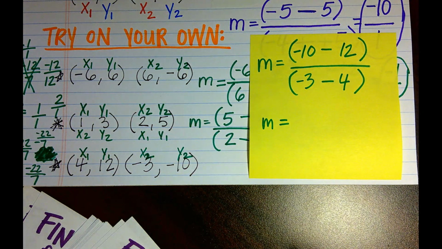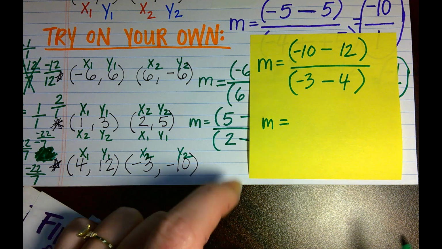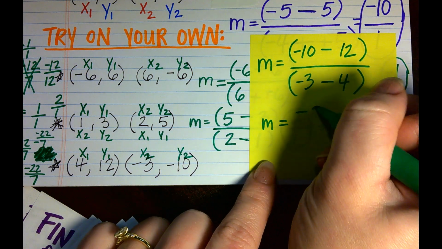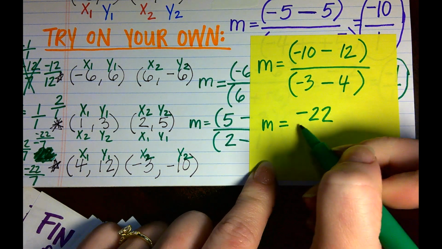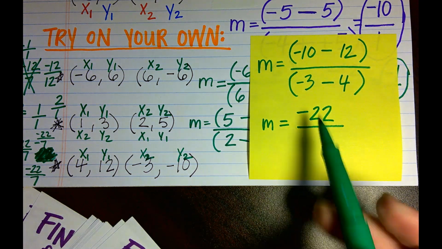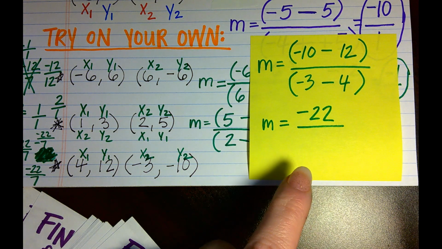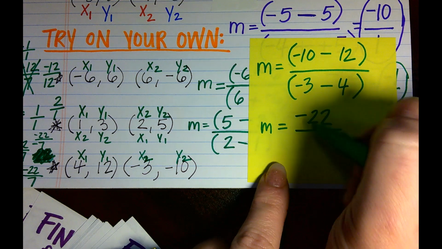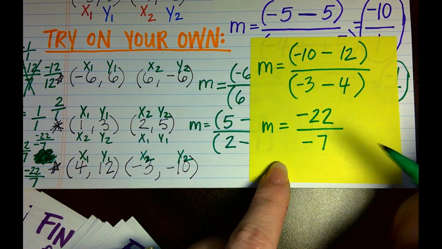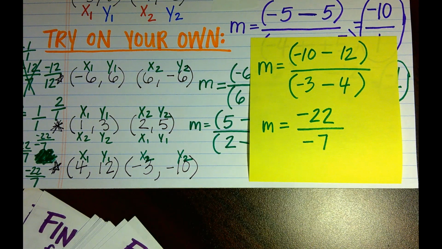So what is negative 10 minus 12? Negative 22. Perfect. And what's negative 3 minus 4? Take away 4. Negative 7. Good. So I have negative 22 over negative 7.